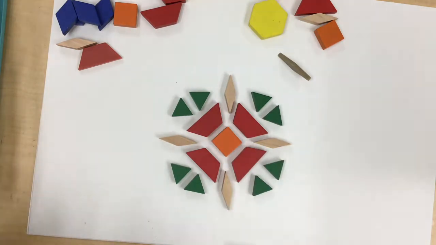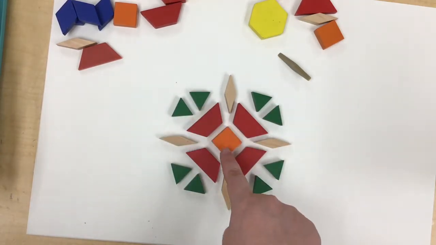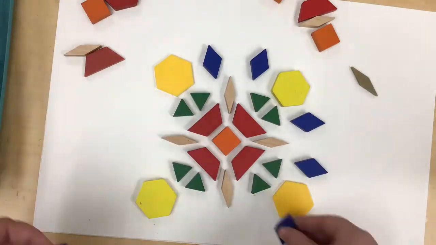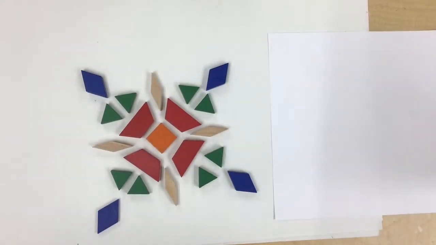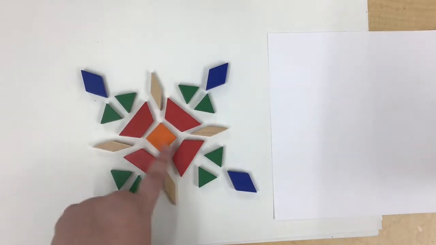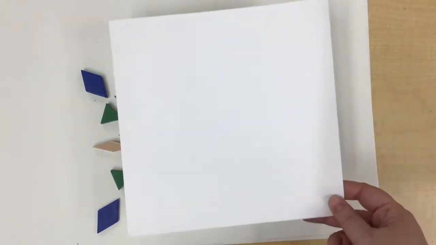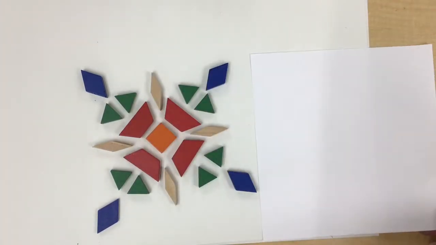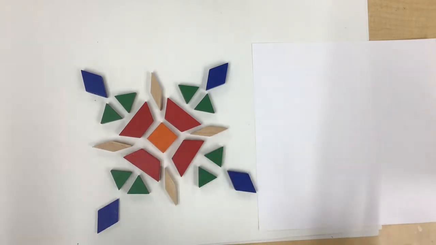I'm going to build this a little bit bigger so you can see how I keep repeating my shapes and how they're all coming out of this center shape. Now that you've created your radial design, just like mine here, you are going to get a square sheet of paper, and on that paper you are going to draw the radial design that you created.